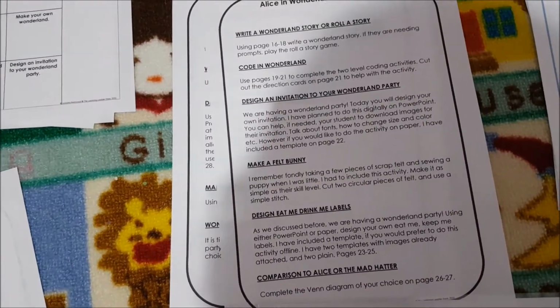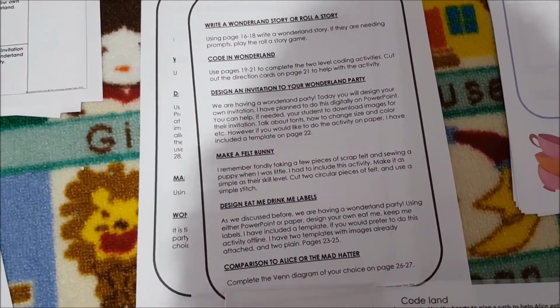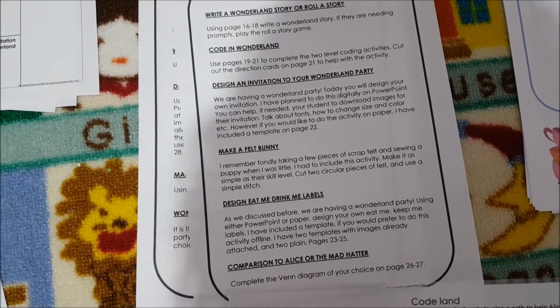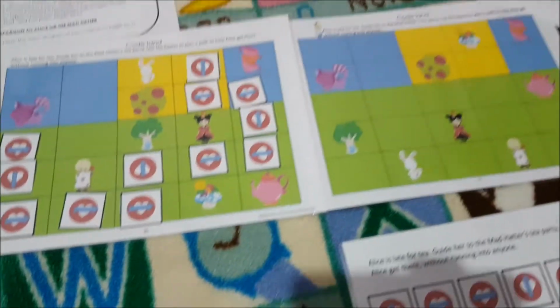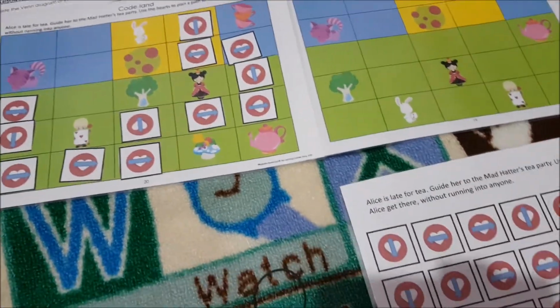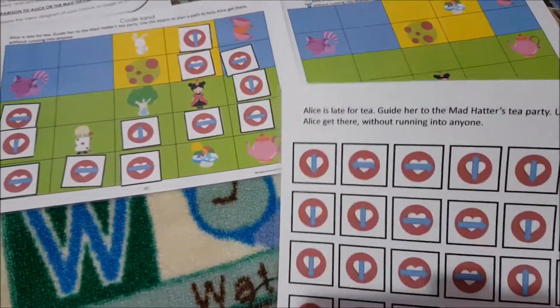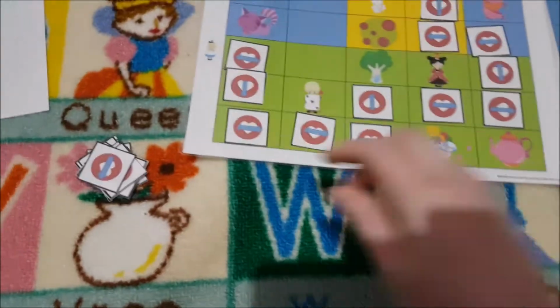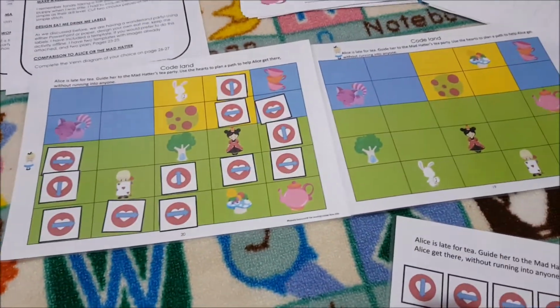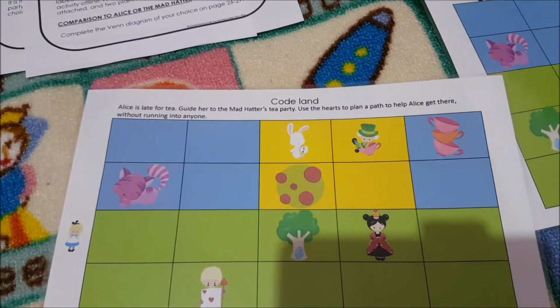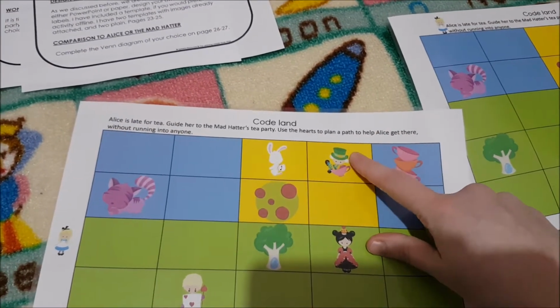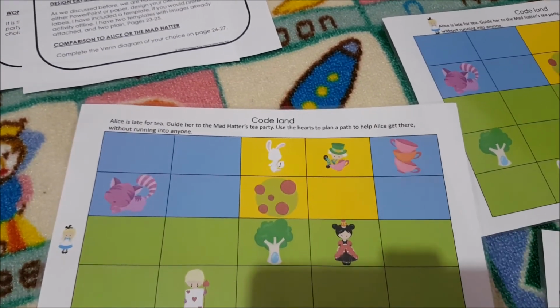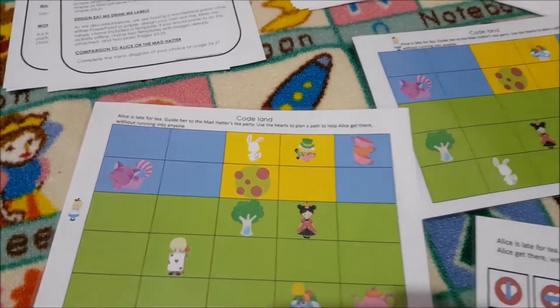Okay, the next activity is coding Wonderland. So we're going to use page 19 to 21 to complete the 2-level coding activities. Cut out the direction cards to help with the activity. So here are the coding activities, and then you get the little cards. There are 2 pages of these to cut out, and then you can code away. So Alice is late for tea, so we're going to guide her, there she is, to the Mad Hatter's tea party. Use the hearts to plan a path to help Alice get there without running into anyone.